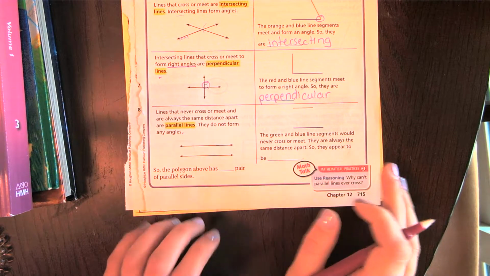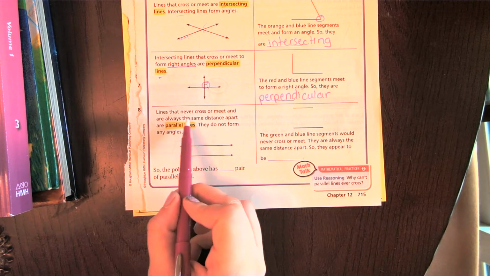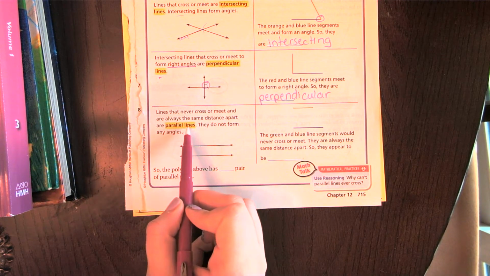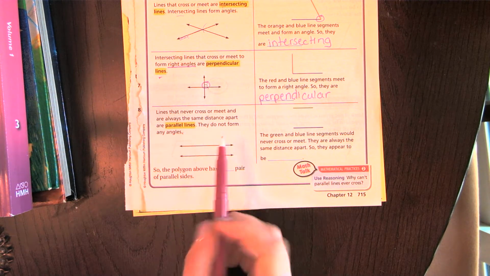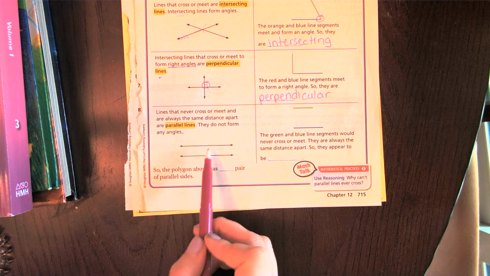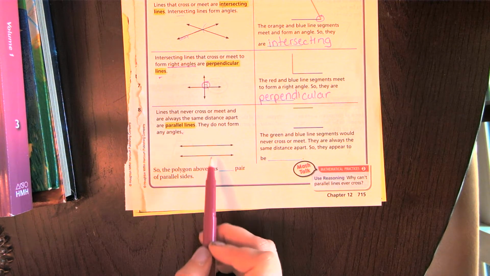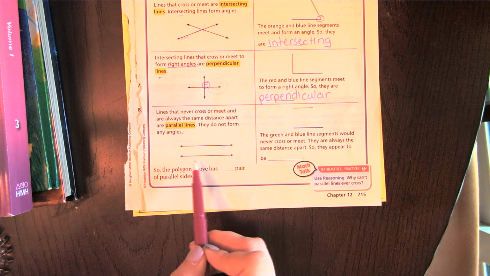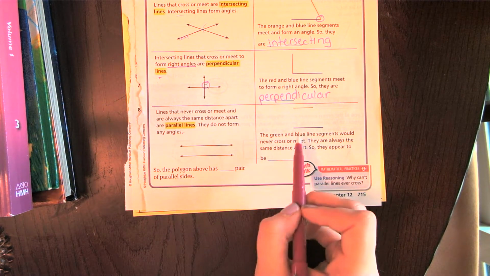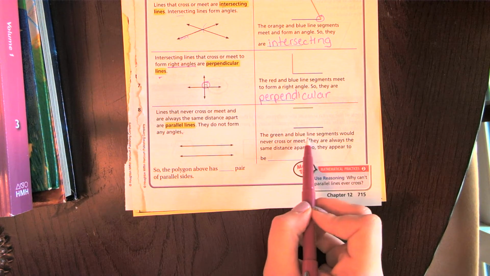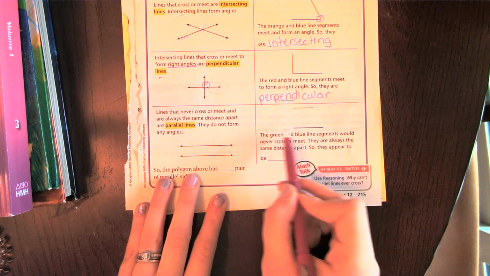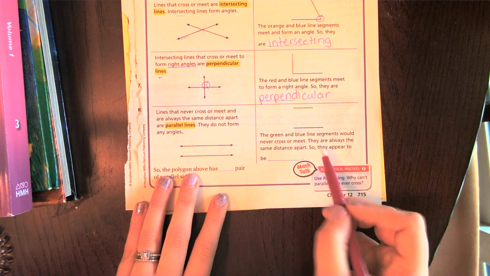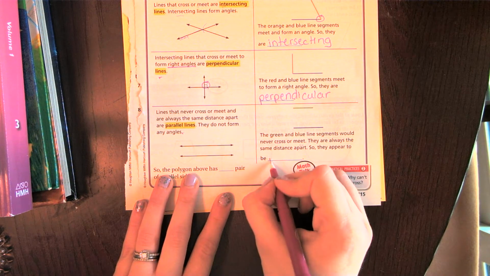The last kind of lines are parallel. Lines that never cross or meet and are always the same distance apart are parallel. They do not form any angles. They don't form any angles because they never touch. Parallel lines will never ever touch. They will always be the same distance apart. So, this green line and the blue line segments would never cross or meet. If they kept going, they would still be the same distance apart. So they are parallel.